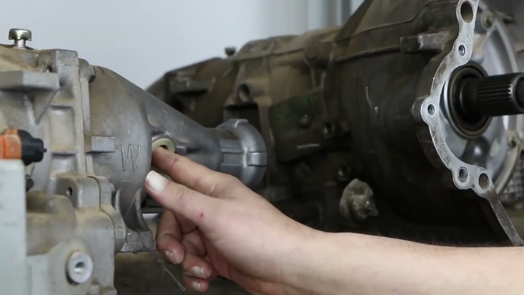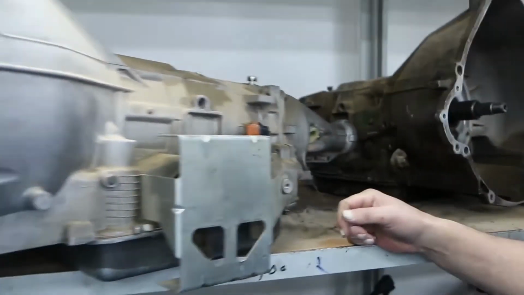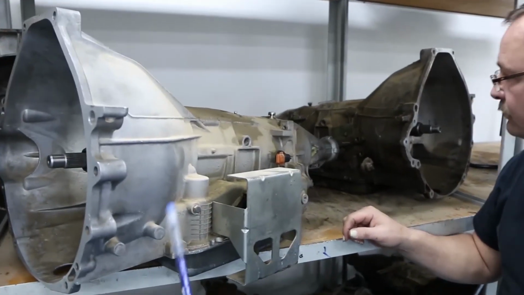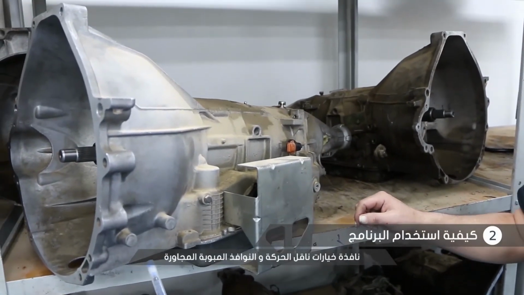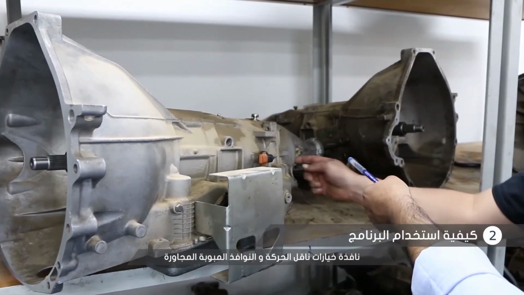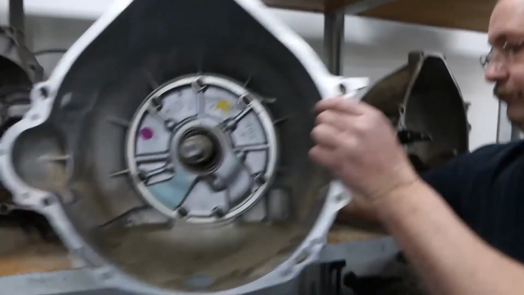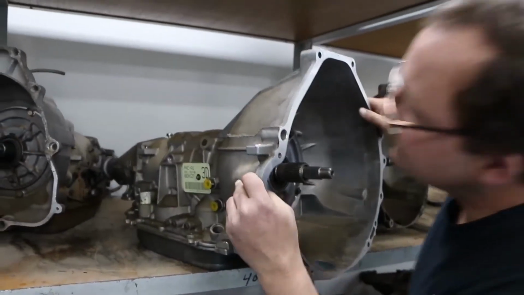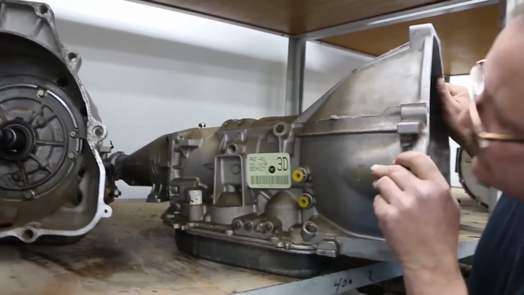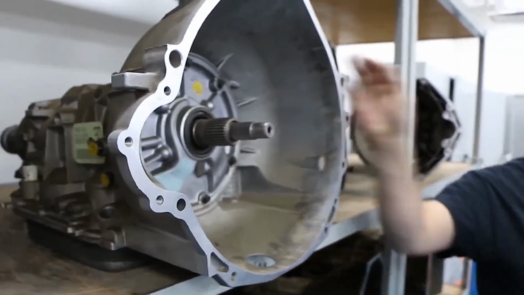This design of transmission doesn't use an input, so there's only an intermediate and an output. That's a 4R70W.